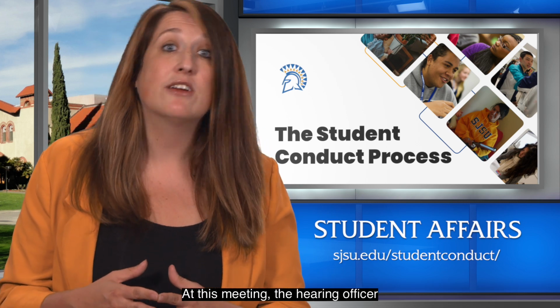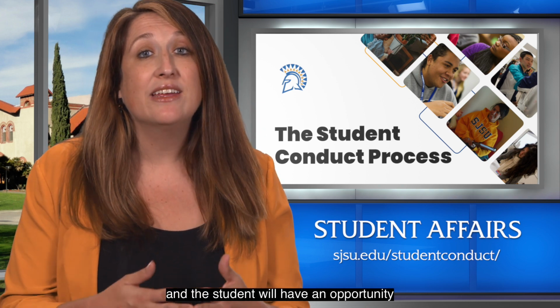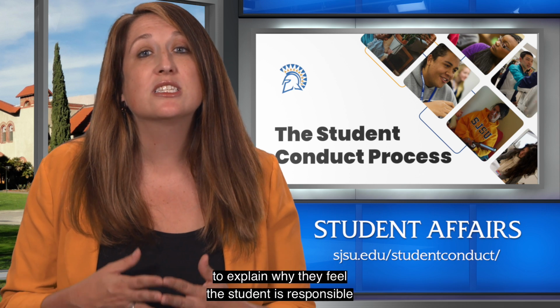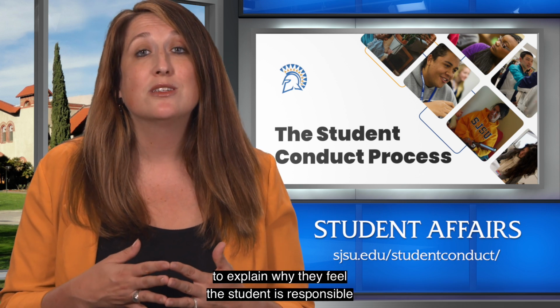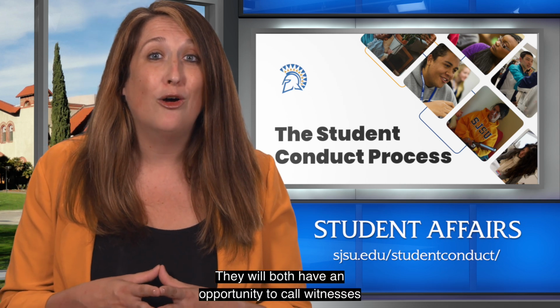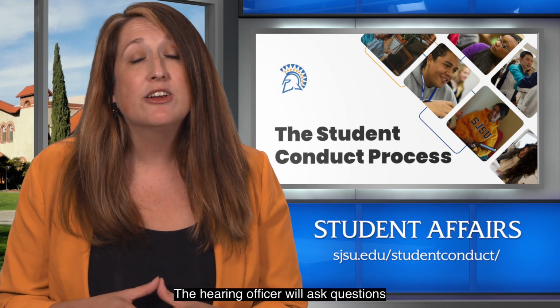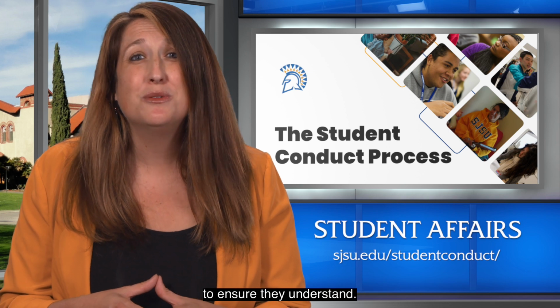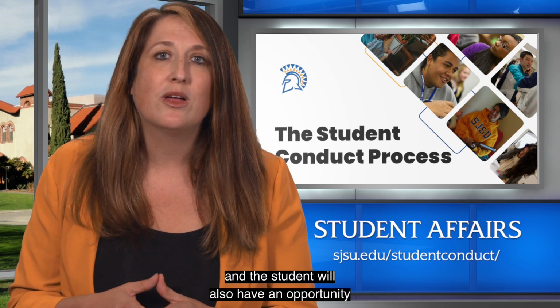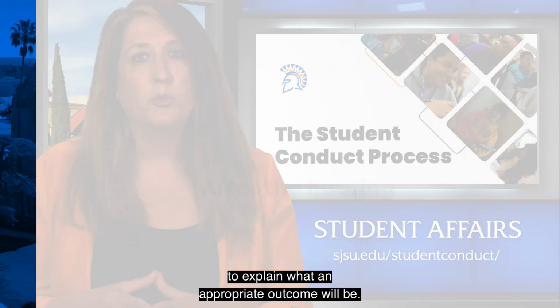At this meeting, the hearing officer will review the case. Both the Student Conduct Administrator and the student will have an opportunity to explain why they feel the student is responsible or not responsible for violating campus policies. They will both have an opportunity to call witnesses, if there are any, and present any evidence. The hearing officer will ask questions to ensure they understand. The Student Conduct Administrator and the student will also have an opportunity to explain what an appropriate outcome will be.